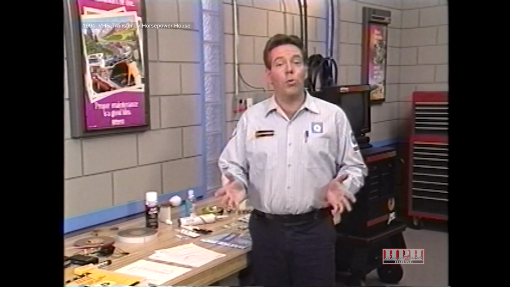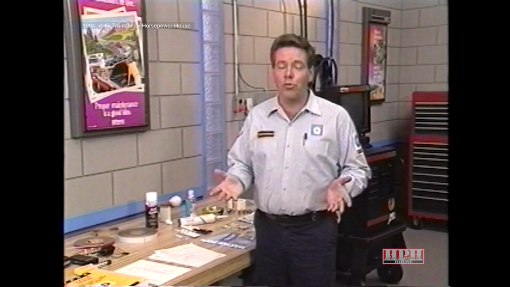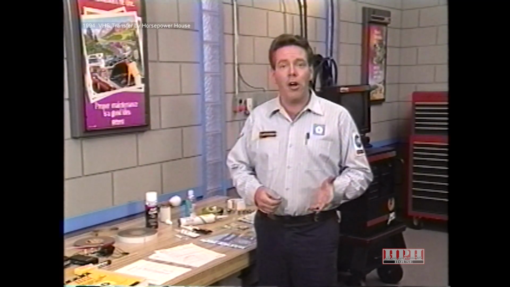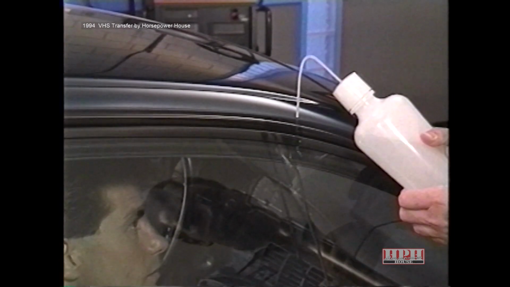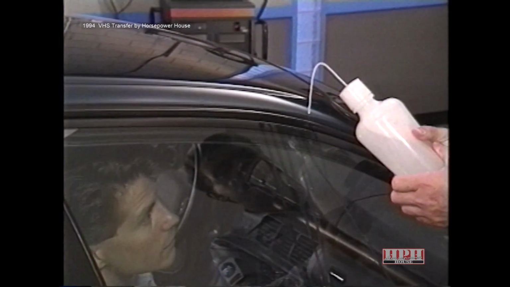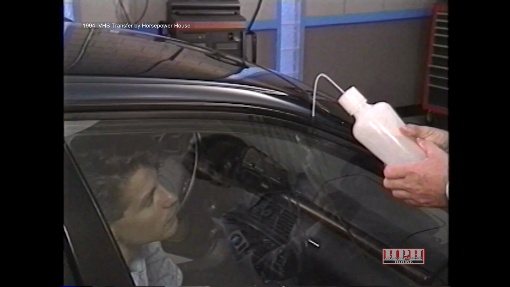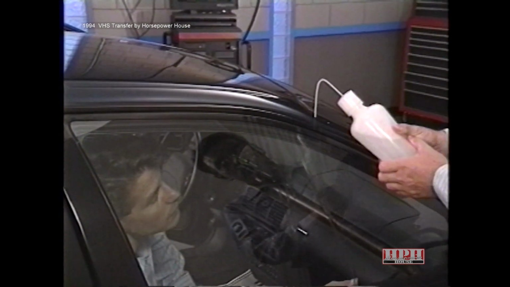But what if none of these tools is available? You may want to try a procedure similar to the heater blower test, called the compressed air and soapy water test. In this test, you can use a simple mixture of liquid soap and water applied directly to the exterior surface of the suspected leak area.